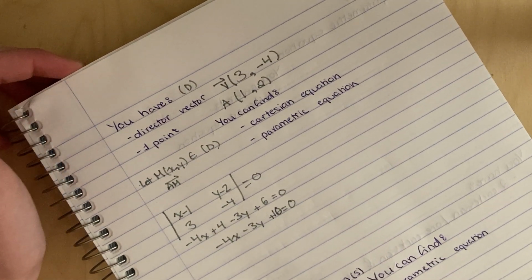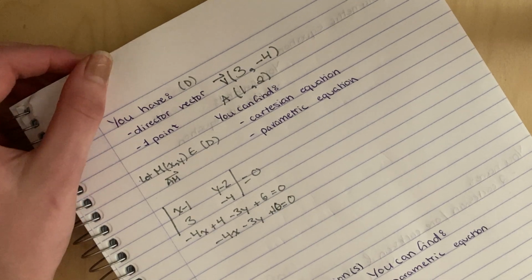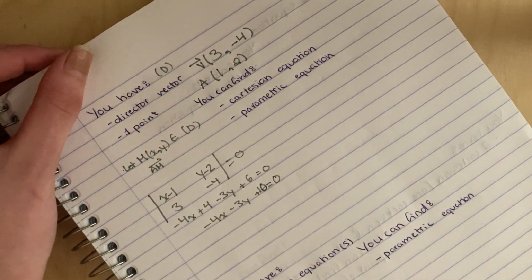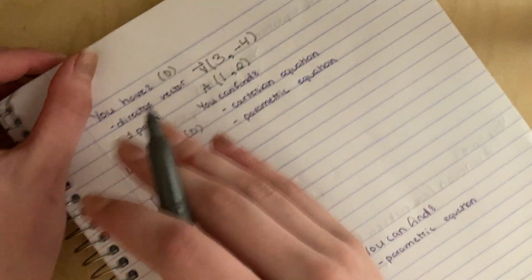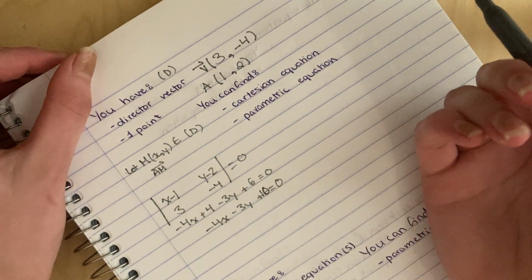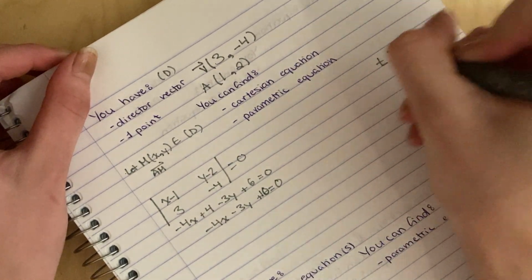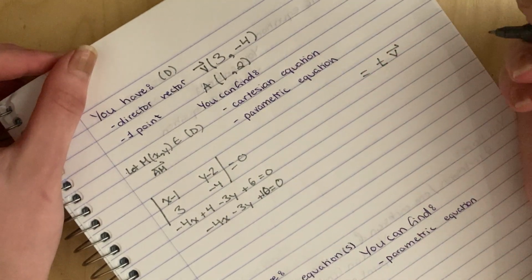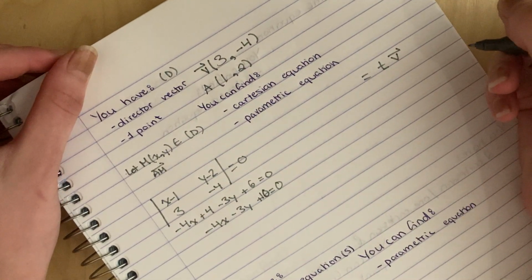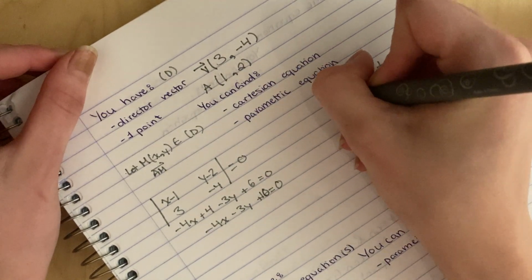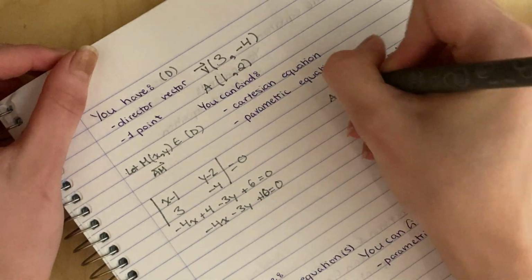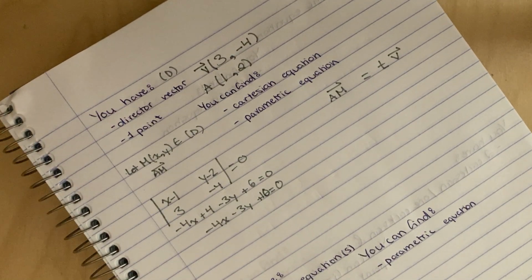Now for the parametric equation, you also need to use vector AM, but you need to solve it a bit differently. For this one, you need to have the parameter. We're going to call the parameter t. To set this up, vector AM needs to be equal to t times the vector v.